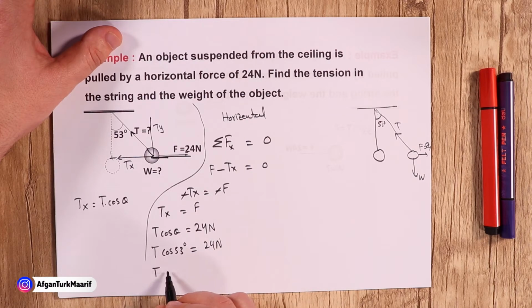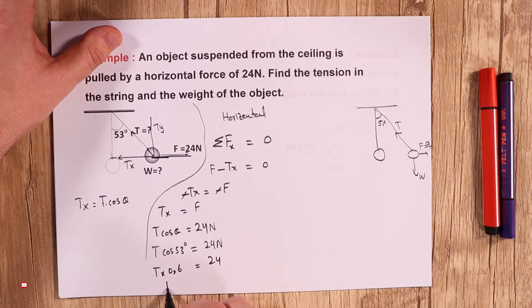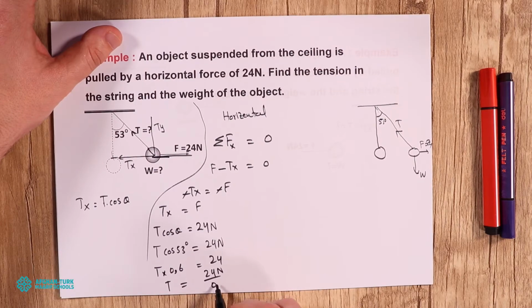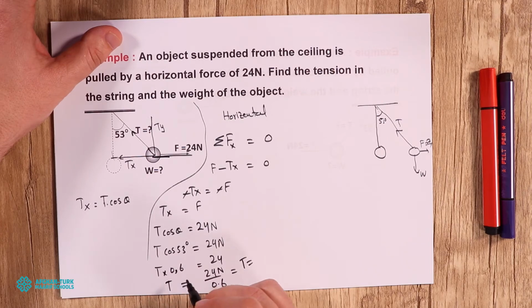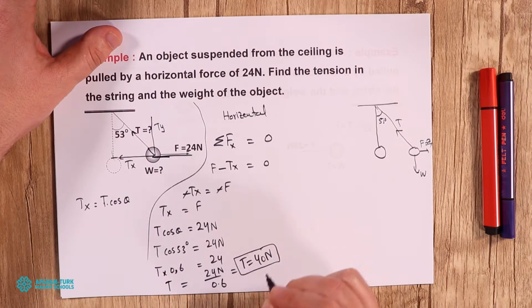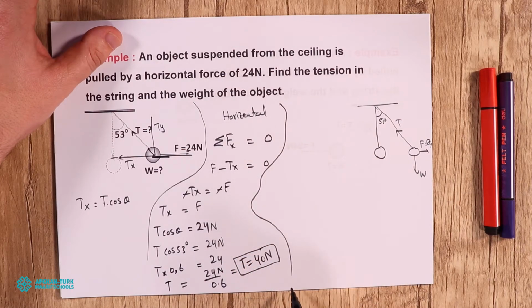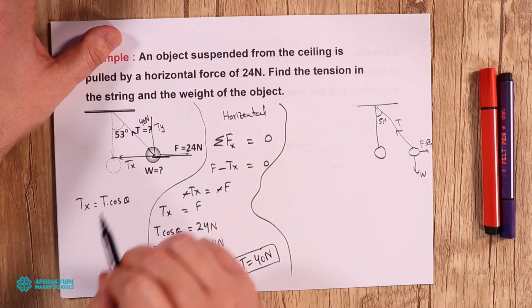So T times 0.6 is equal to 24 Newton. When we divide 24 Newton by 0.6, the tension force is equal to 40 Newton. So now we have found the tension force, 40 Newton.